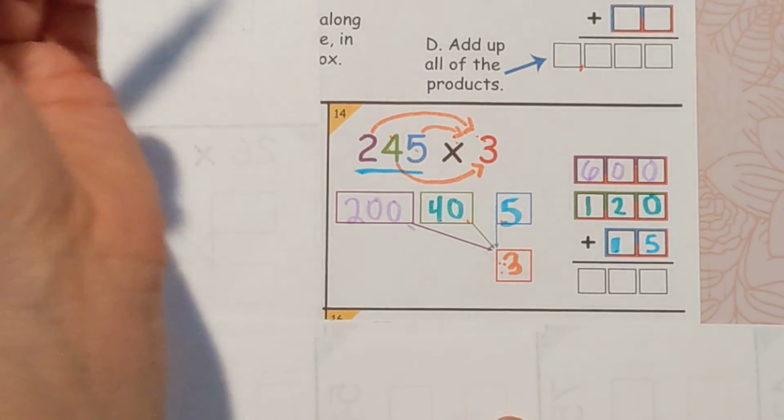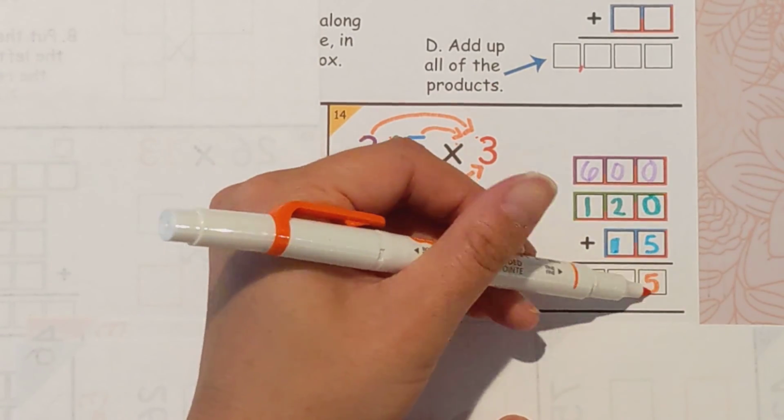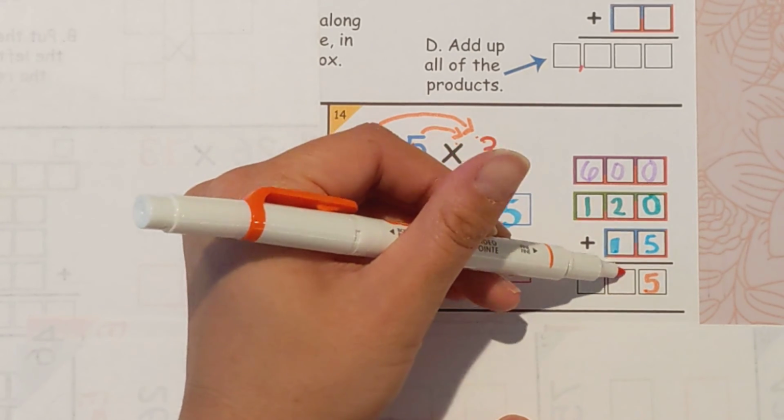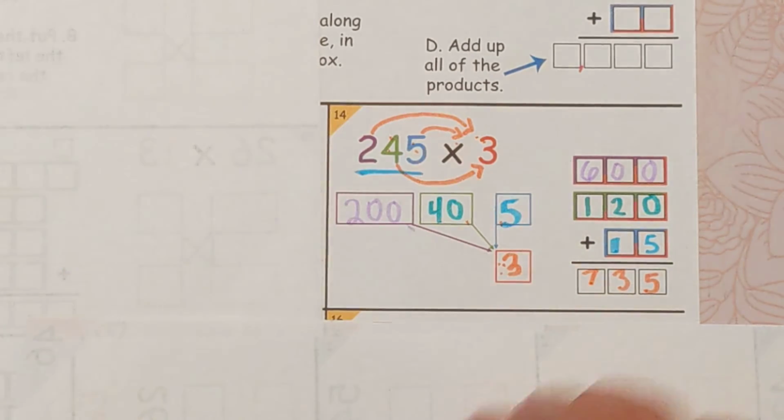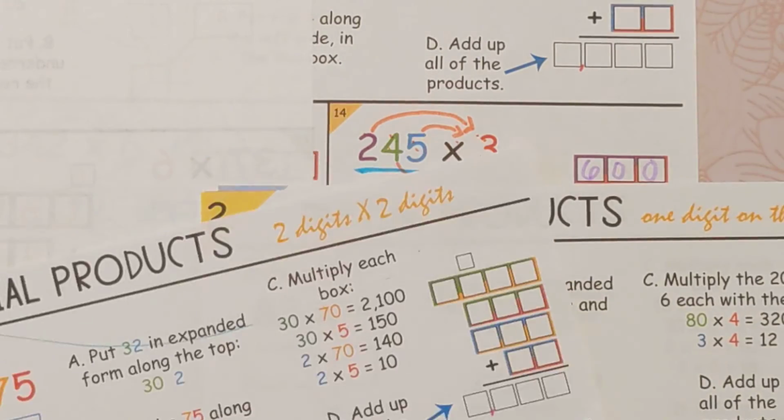So let's go ahead and add these starting on the right. 0 plus 0 plus 5, 0 plus 2 plus 1, and 6 plus 7. And that's how you do partial products for multi-digit multiplication.